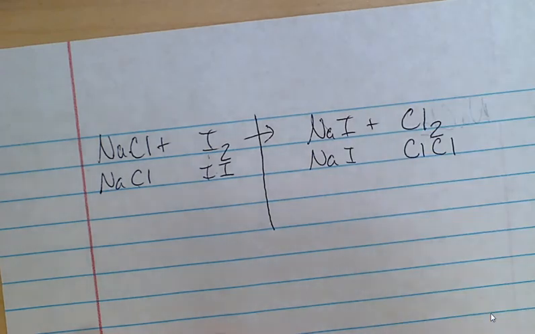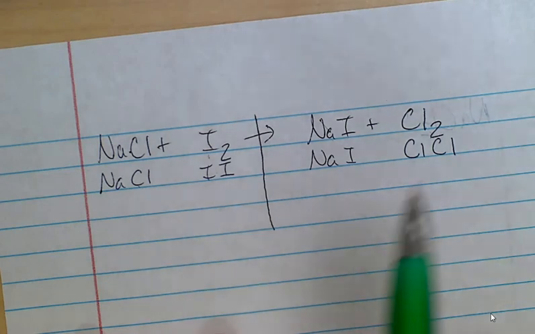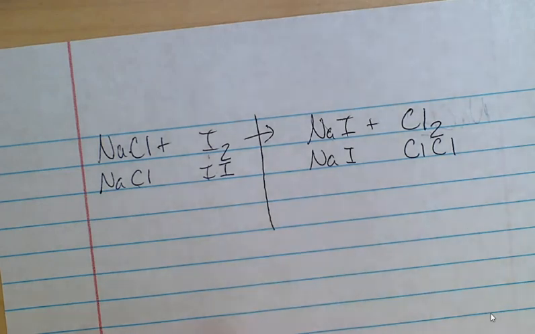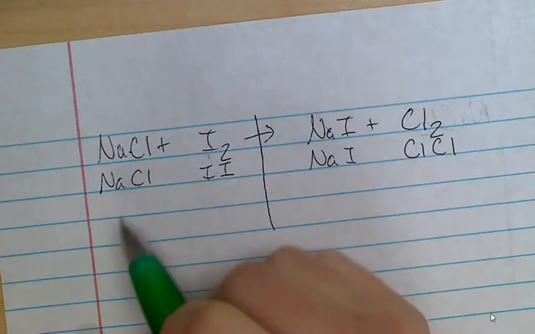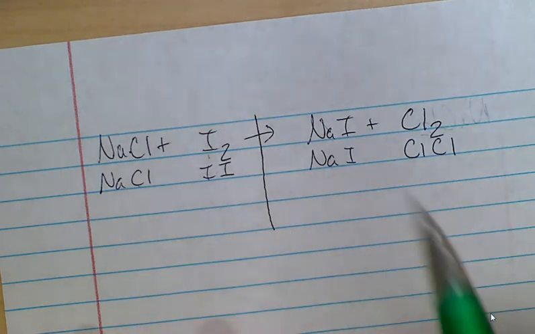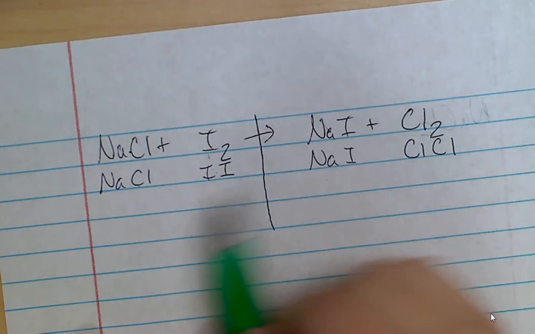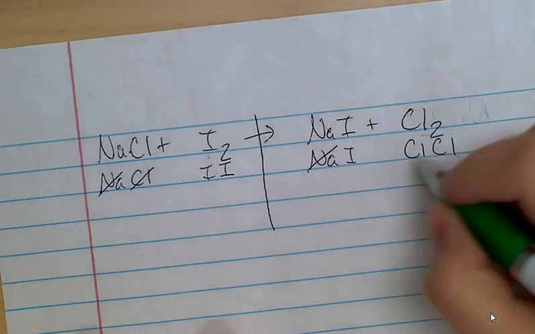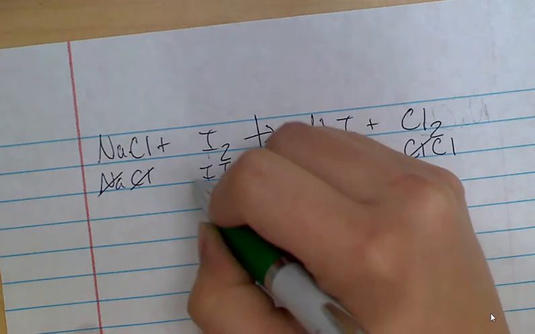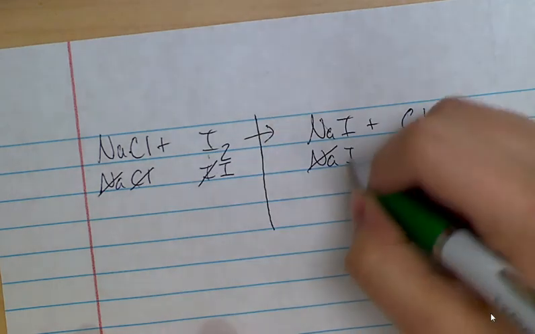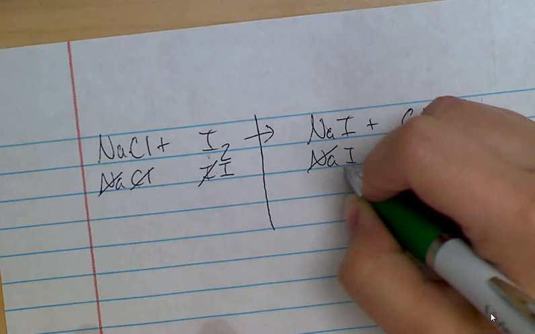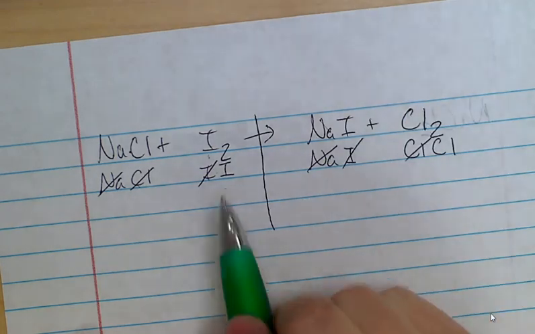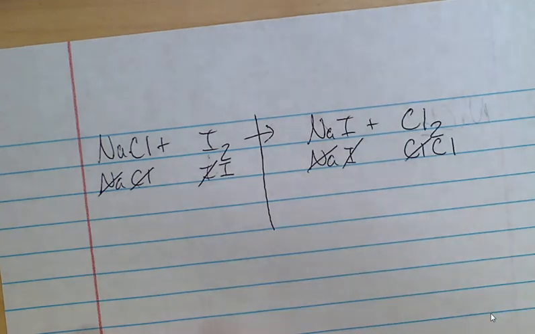Okay. Now, the law of conservation of mass says these atoms have to match, so the first thing I'm going to do is cross out anything that I see that appears on both sides of the reaction. Okay. That will help me find what it is that's in here that is not balanced. So I can get rid of the sodium and one each of the chlorines and one each of the iodines.